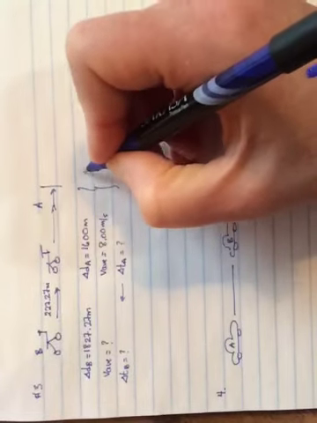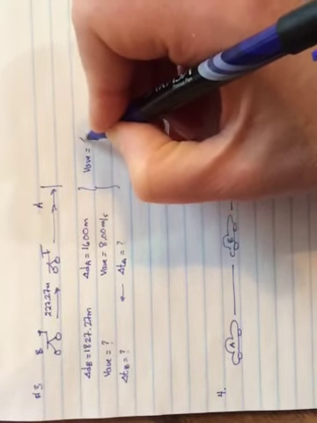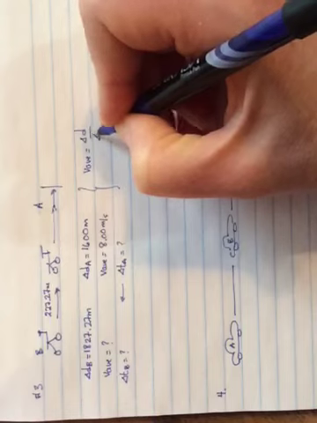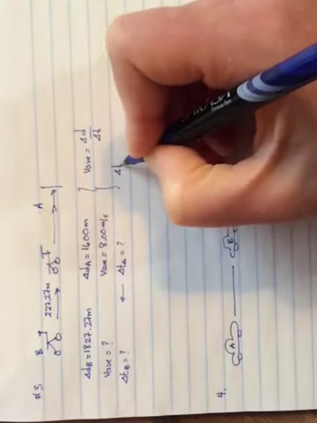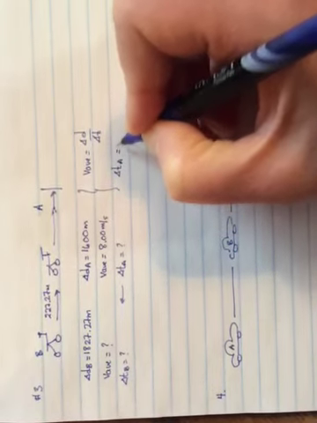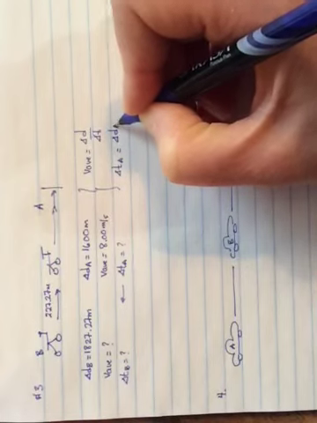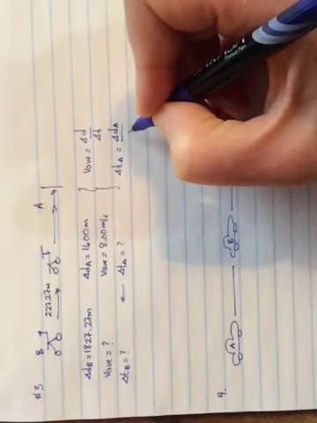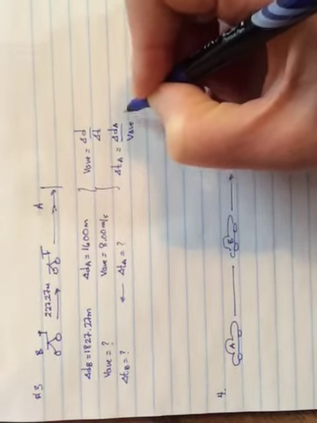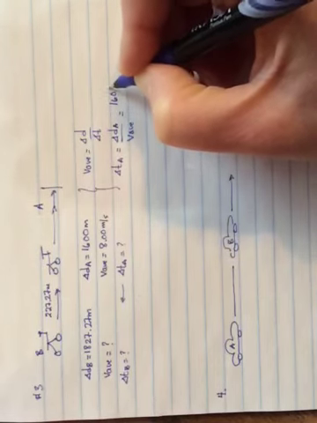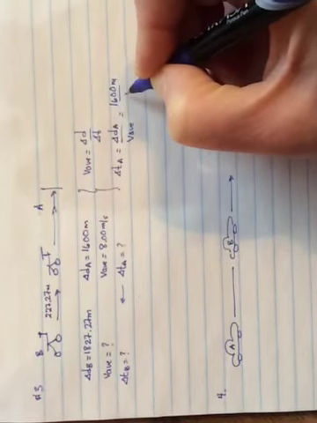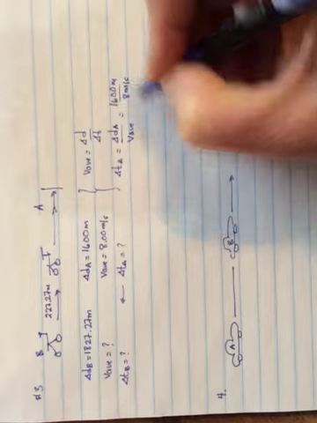So you're just going to use VAV equals delta D over delta T. So the time for A, delta TA, will equal delta dA over VAV. So 1,600 meters over 8 meters per second.